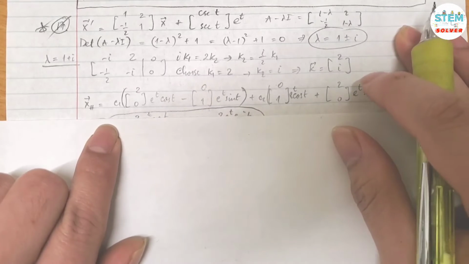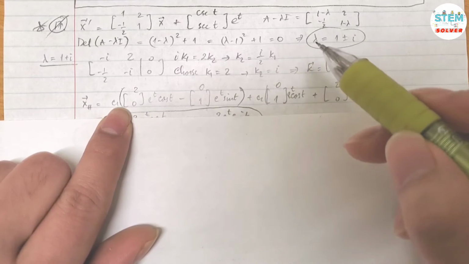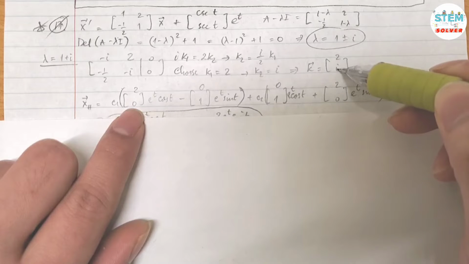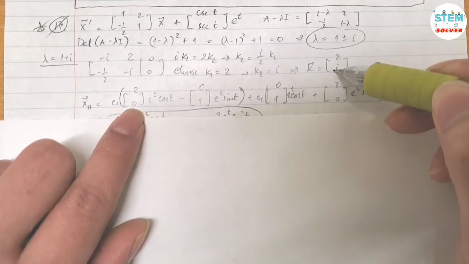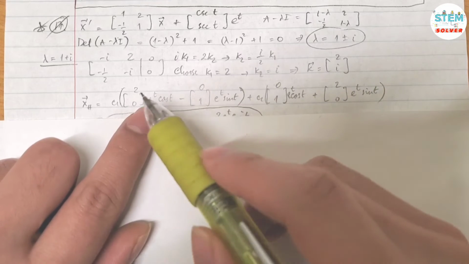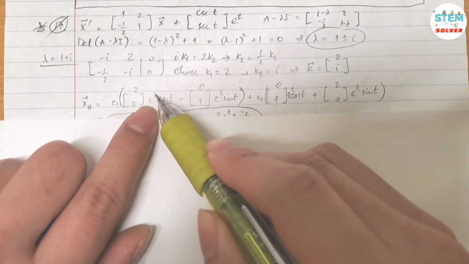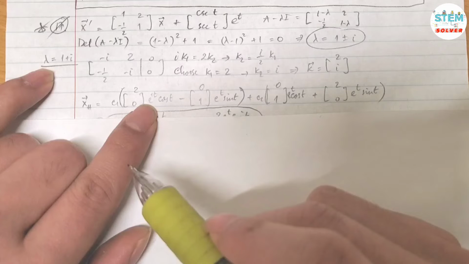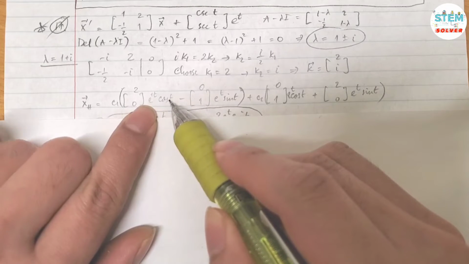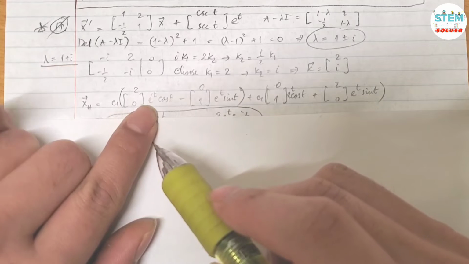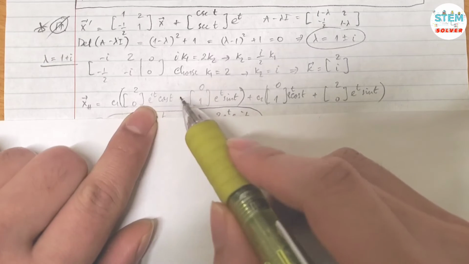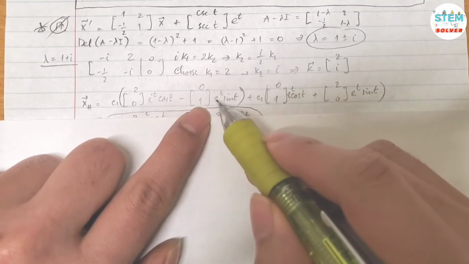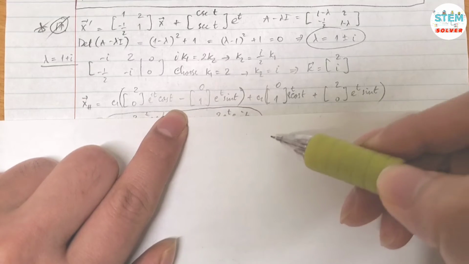Then my homogeneous solution is equal to c1 times vector x1, and vector x1 is equal to the real part of vector k, which is (2, 0), times e to the t times cosine t. So why e to the t? This is actually e to the 1t. Where did I get the 1? This one comes from the real part of lambda, and cosine 1t, this one is coming from the imaginary part of lambda, okay? That is for cosine. Now minus the imaginary part of vector k, (0, 1), times the same thing, e to the t sine t. That is your first answer.